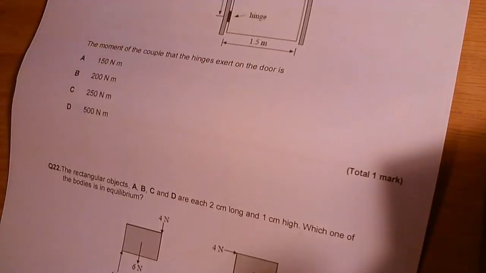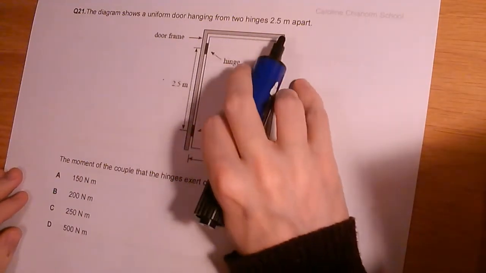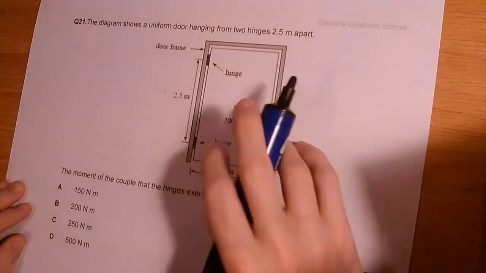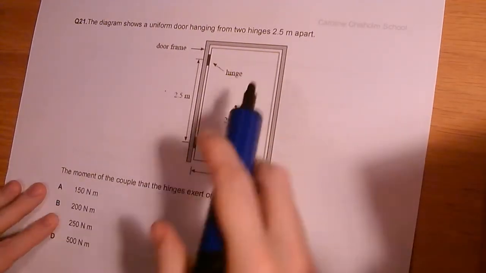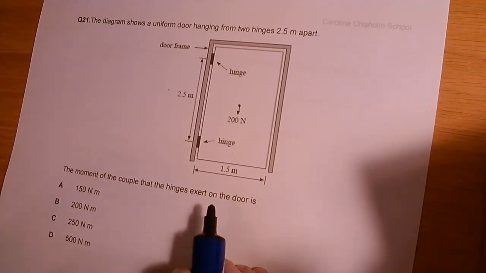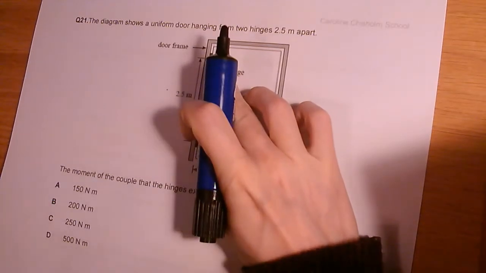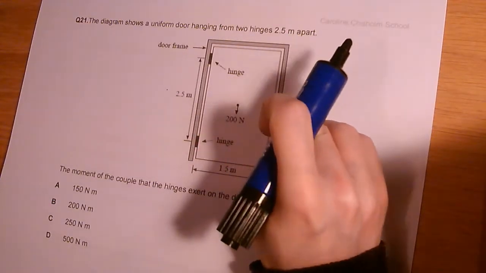Question 21. The camera hasn't favoured us at the moment. That's very exciting. We've got a door hanging from 2 hinges 2.5 metres apart. This is a bit of a strangely worded one. They like to throw you a little bit. The moment of the couple that the hinges exert on the door. So here are hinges. They are basically applying a force to the door to stop the door from falling off.